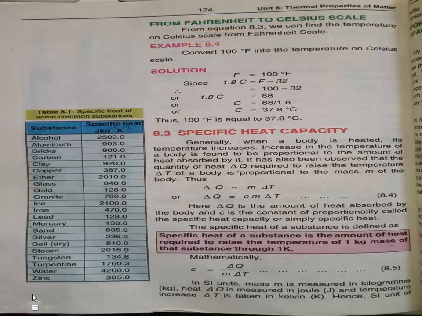And similarly, the specific heat capacity of water is 4200 joule per kilogram per Kelvin, and the specific heat capacity of dry soil is 810 joule per kilogram per Kelvin. I'm just making you familiarize with what specific heat capacity is. I'll explain what it actually is. So this is the table of different substances with their specific heat capacities.